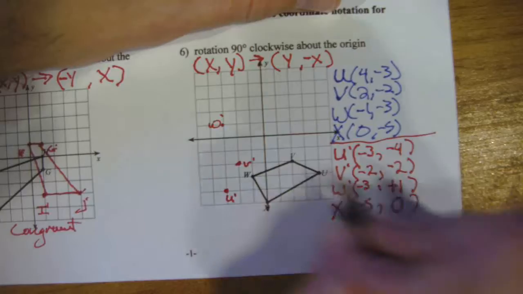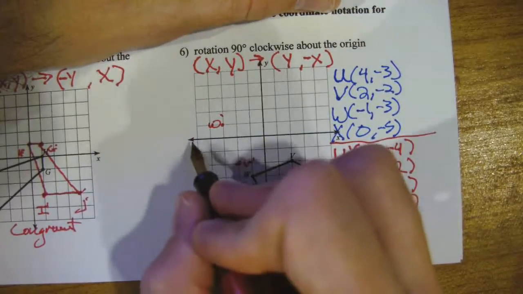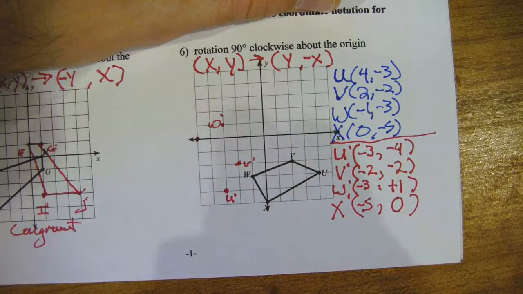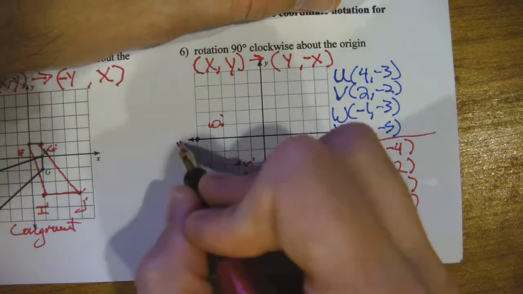And then this last one here is -5, 0. Make sure I'm reading that right. -5, 0. Yep, right here. And that is, which one is that? That is X. X prime.